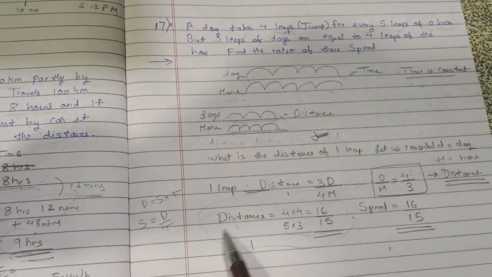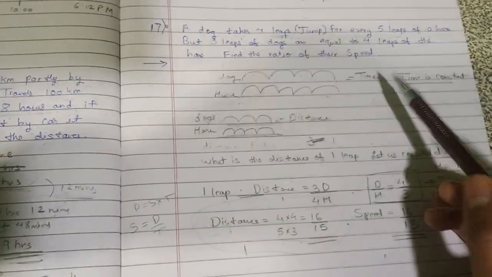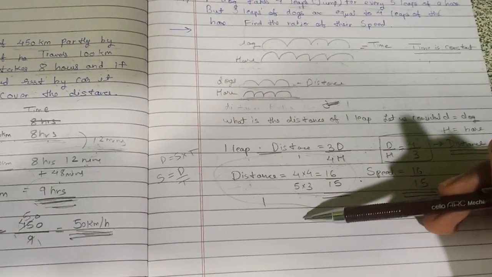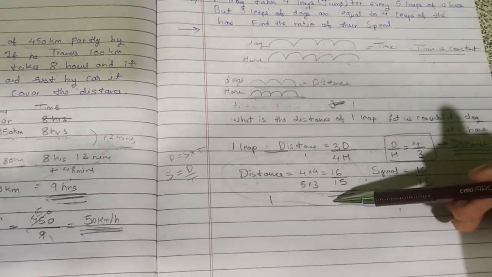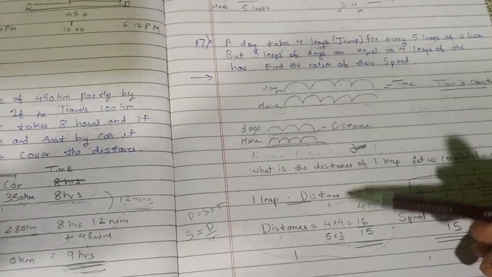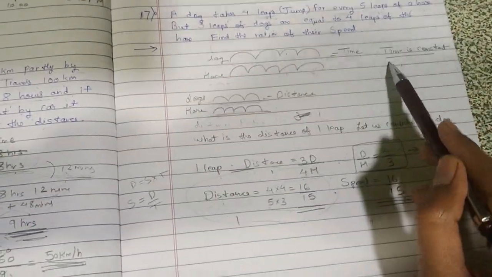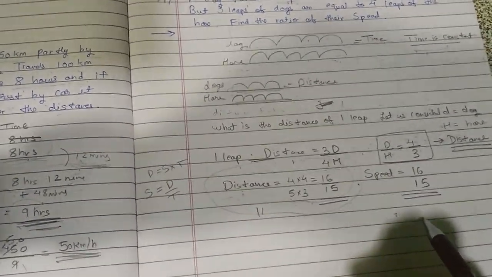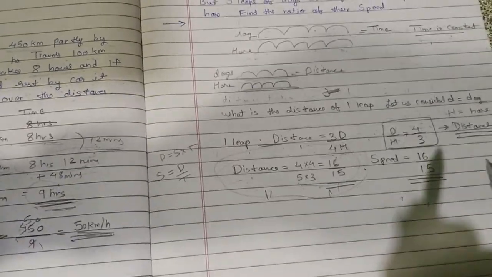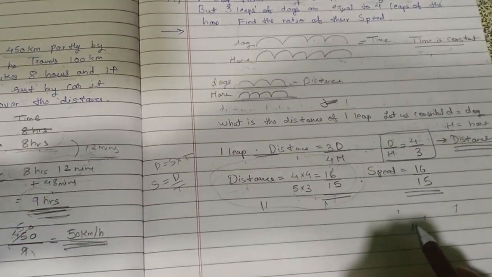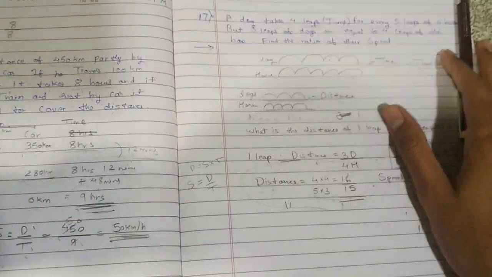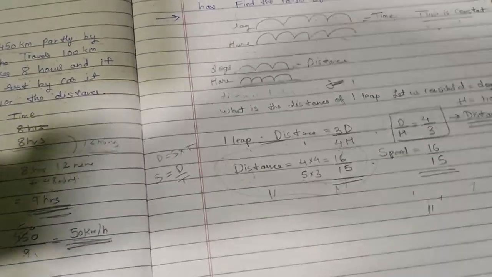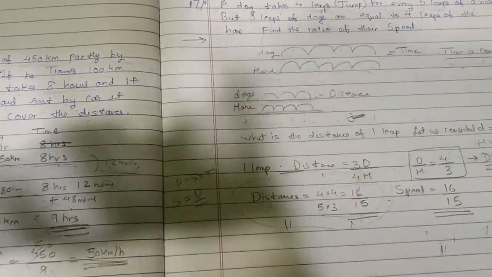But in the question it is asked what is the ratio of speed, right? We don't want to calculate distance. Why have I calculated distance? The reason is very simple, guys. In the question, time is constant. If the time is constant, the ratio of distance is equal to the ratio of speed. So this is actually the speed ratio of both the animals. I hope the concept is very clear. These are very simple questions, and these types of questions come in CAT every year. So yeah, thank you very much. Bye.